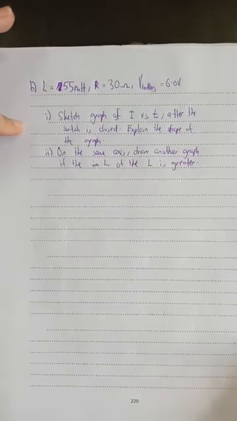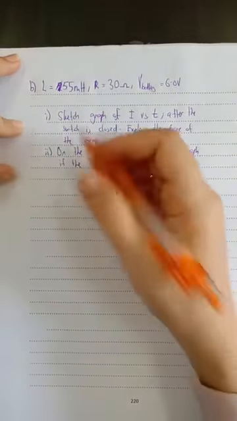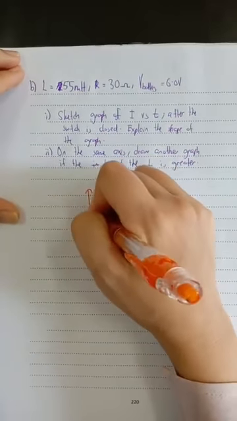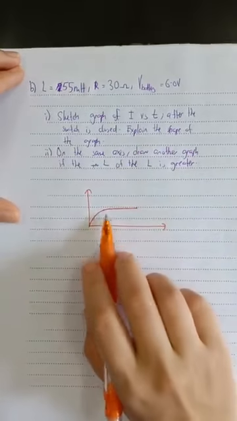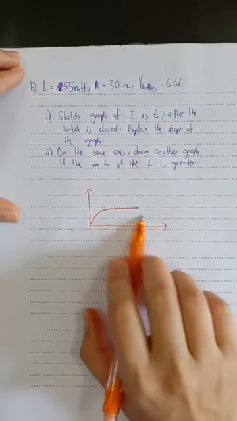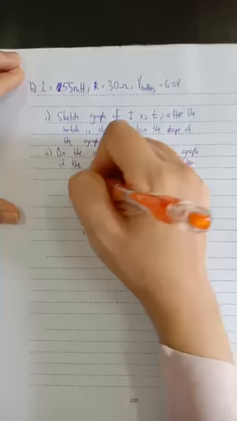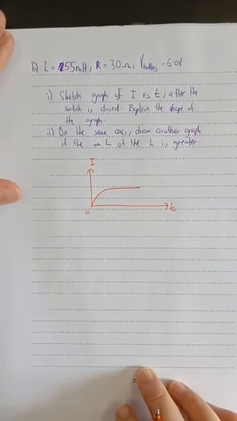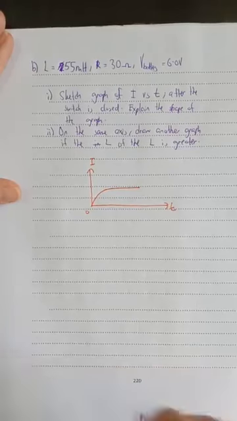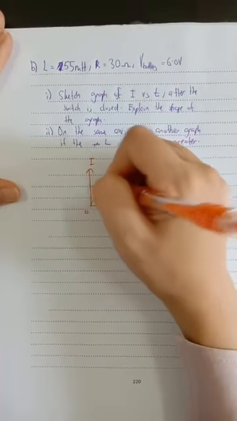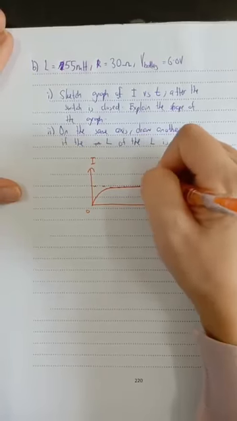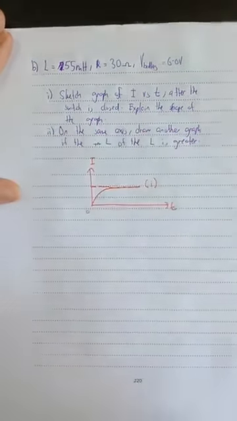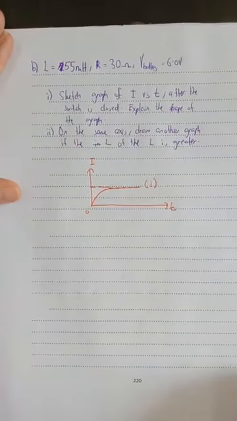closed. So we know that after the switch is closed, okay, the current will slowly increase and will reach a consistent current here. Okay, so this is like my number 1 graph. This is my number 1 graph. Okay, then you explain.